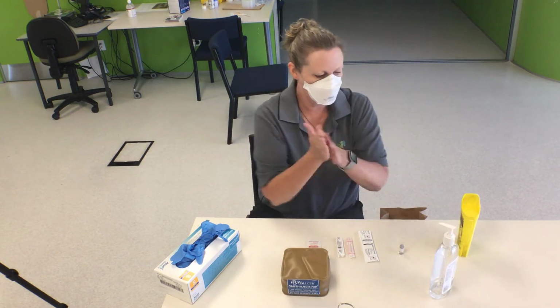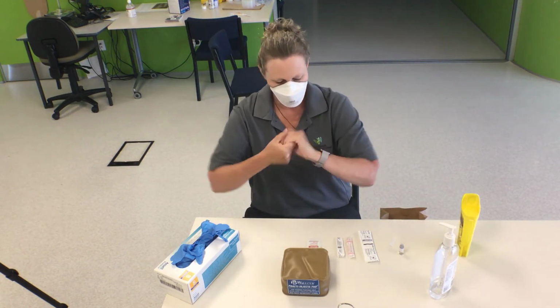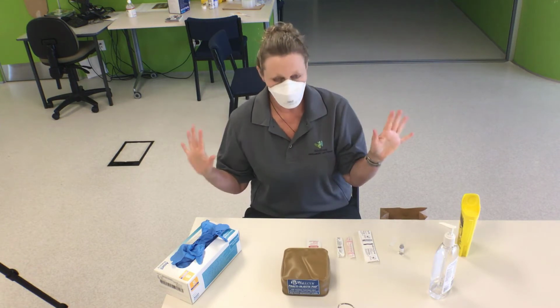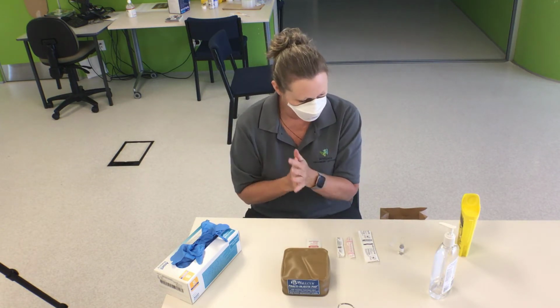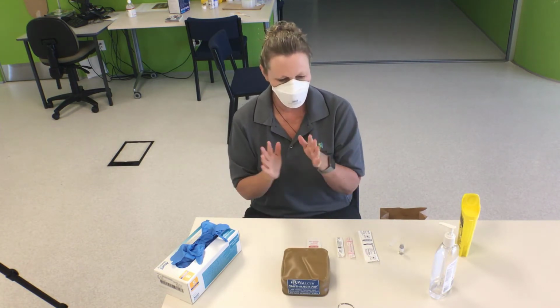So first things first, I'm going to sanitize my hands early on, ready for the gloves, because we all know that if we don't leave long enough, it takes a bit of time.